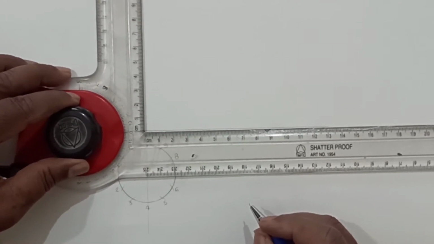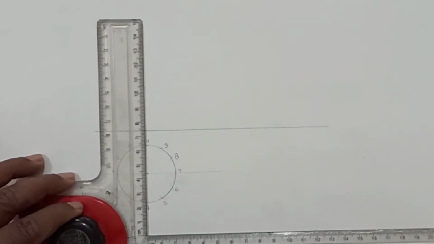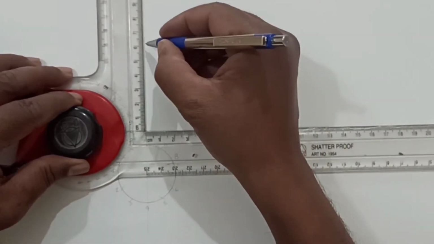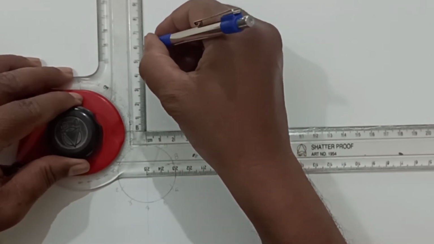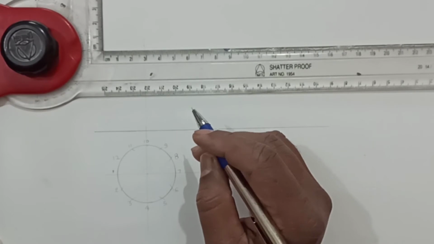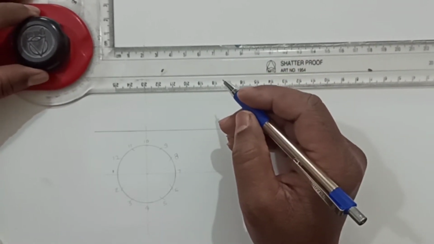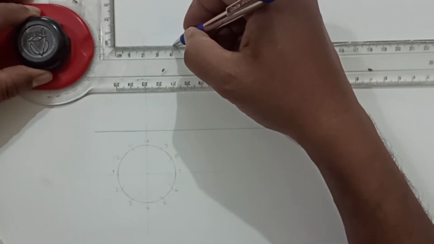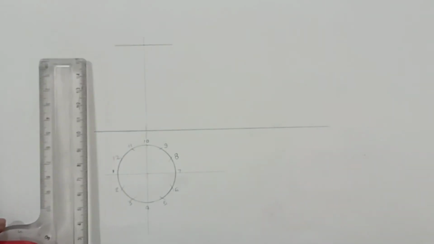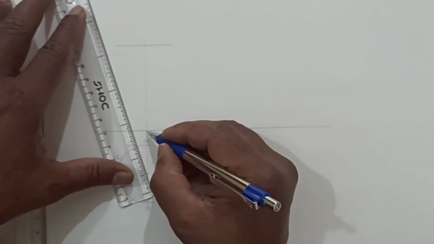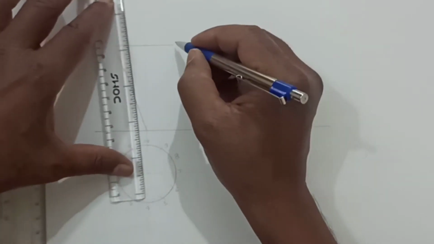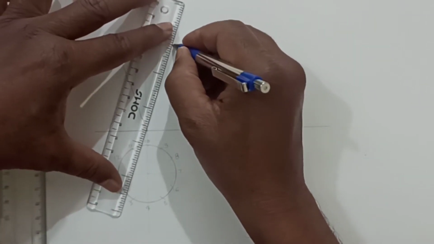5. Now for the front view, as the axis height is 60 millimeter, locate the axis height in the front view, then draw this base and join these points, which are the generators of the cone.